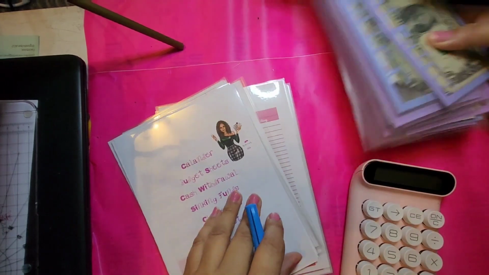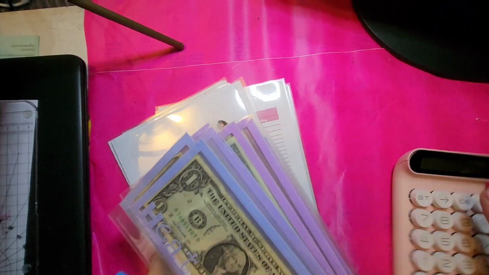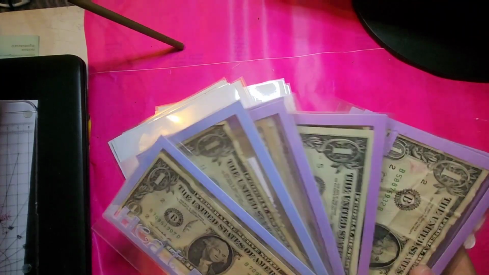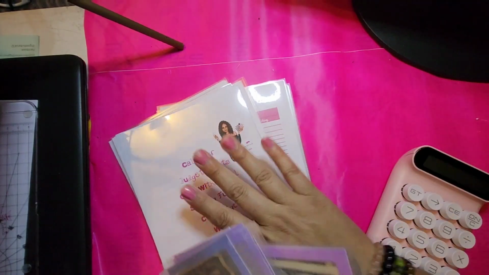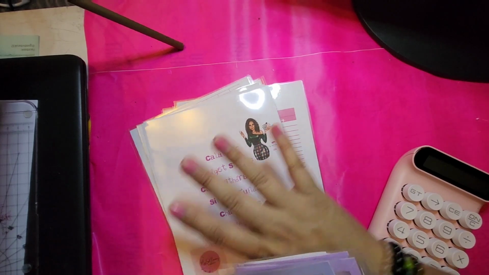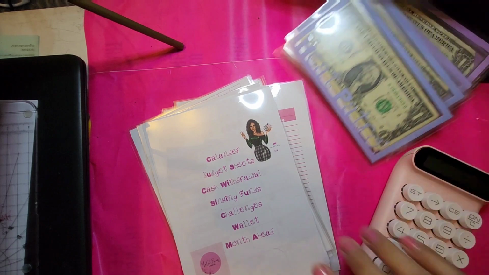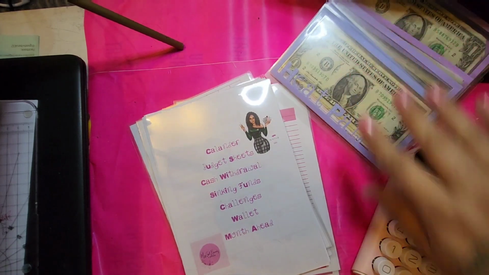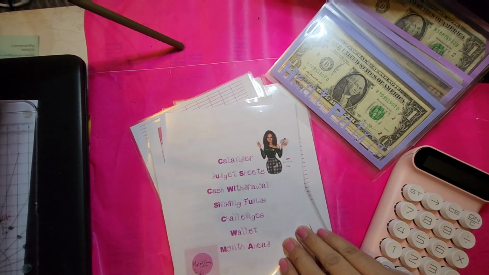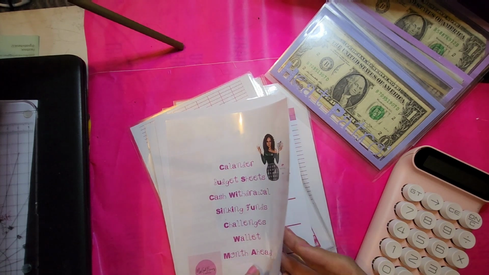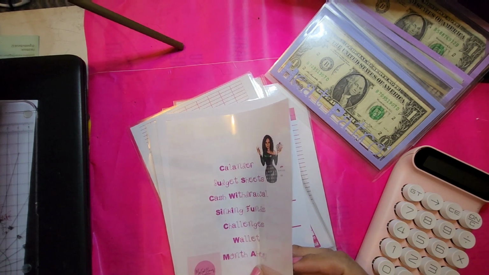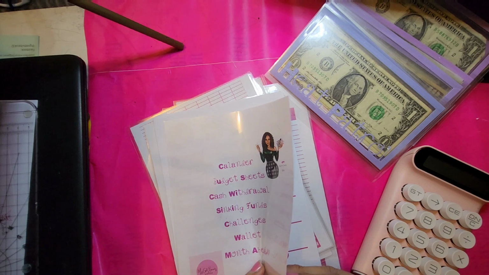These I created more recently, but I'm actually going to include them in my binder that pertains to this. I'm not going to go through everything that's on here. I'm just going to stay on the month ahead portion, but I will skim through some of this stuff real quick and give you a sneak peek of what I created.